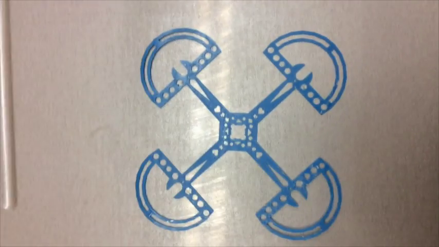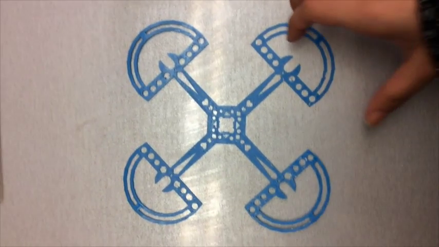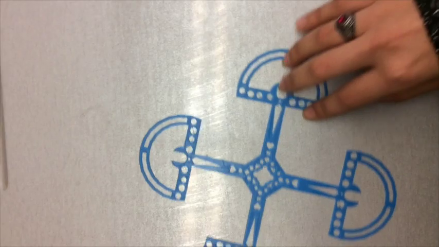This is my printed frame, and although all the measurements were right, I will still have to make modifications to the height so that it's stronger and not as bendable.